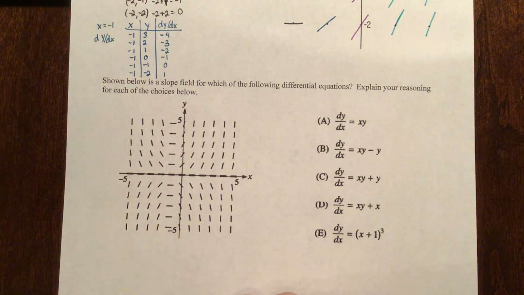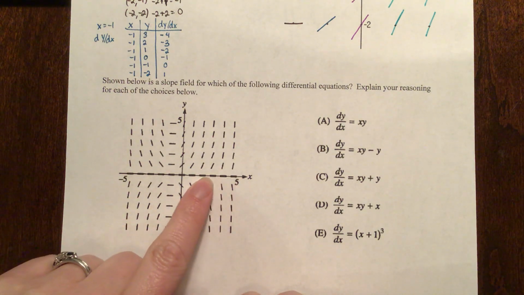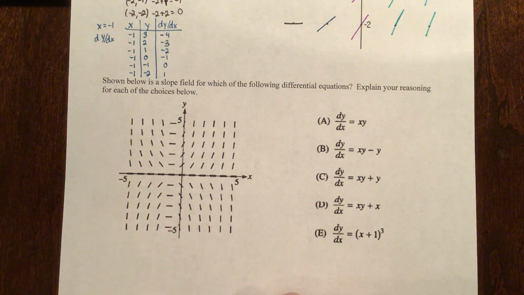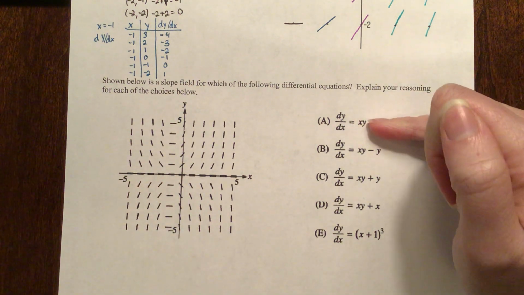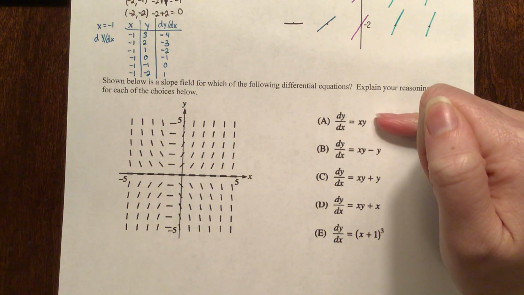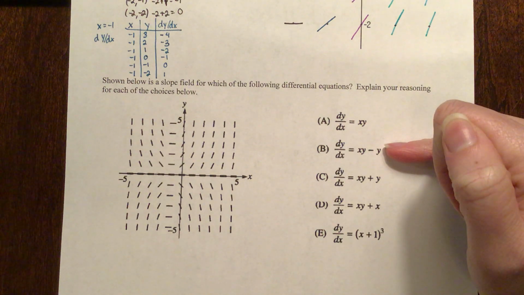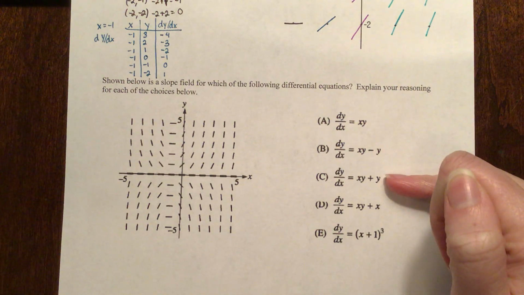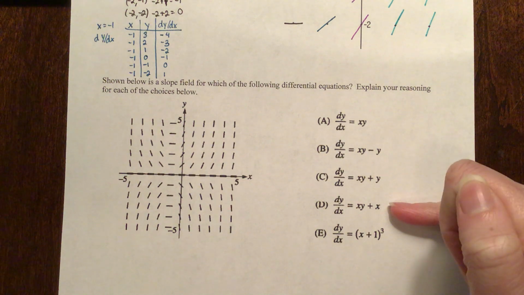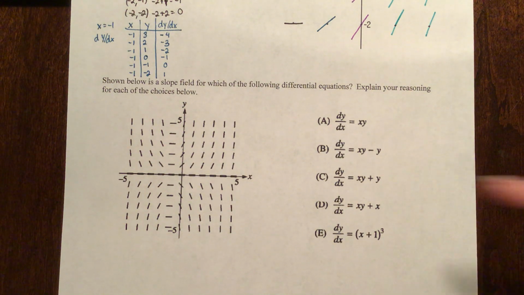This, and use process of elimination. This slope equals 0 anytime that y equals 0. So if you plugged in 0 for y into this top equation, you would get 0, right? X times 0 is 0. If you plugged in 0 for y in this equation, you would get 0. Perfect. Same thing, you get 0. This one, if you plugged in 0 for y, you would get x. So it is not D. Cross that guy off. Next one, E.